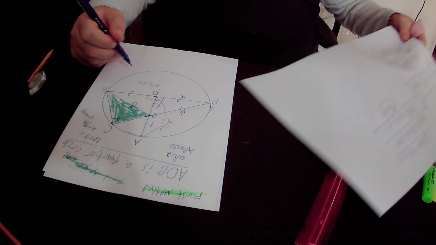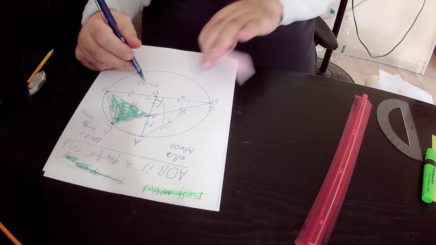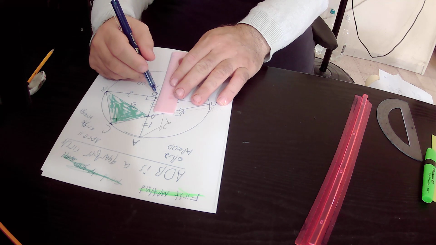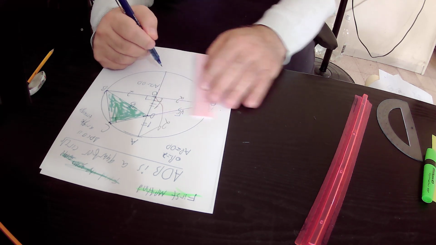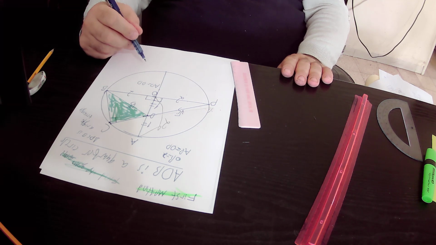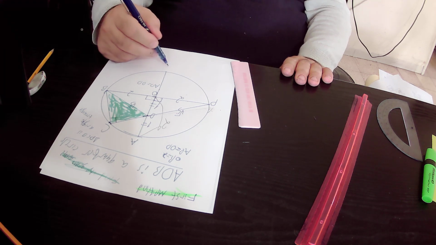We'll extend line segment AO by a straight line until it touches the circle. At this point, we will define the touching point of the extended AO and the circle as point Q.